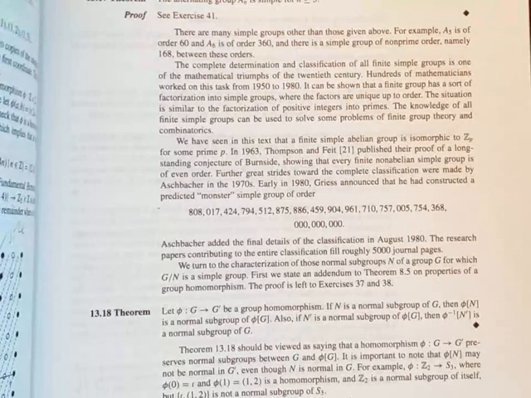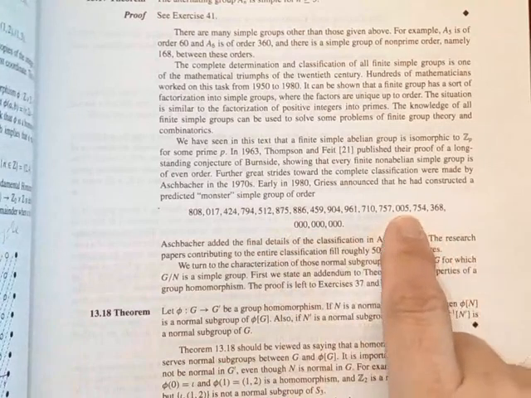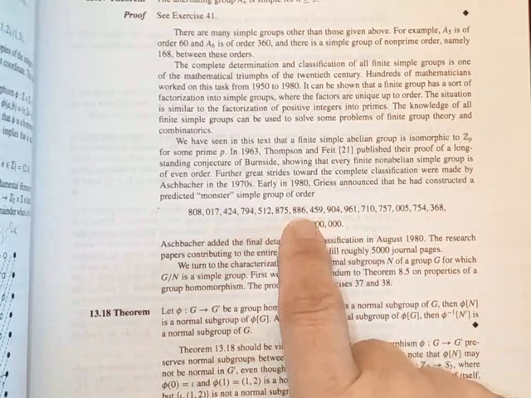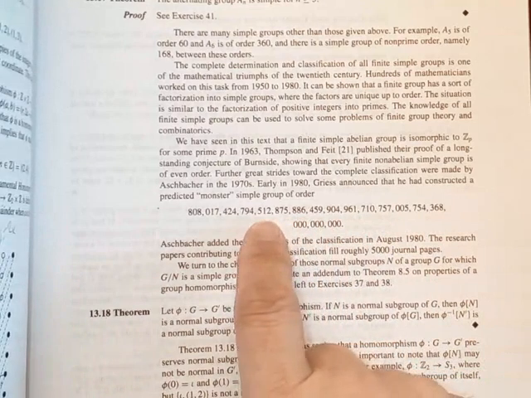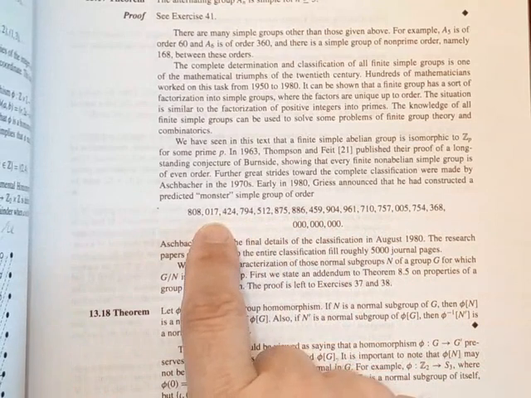million, billion, trillion, quadrillion, quintillion, sextillion, septillion, octillion, nonillion, decillion, undecillion, duodecillion, tredecillion, quattuordecillion. I've run out of Latin at this point. Quindecillion and sexdecillion.